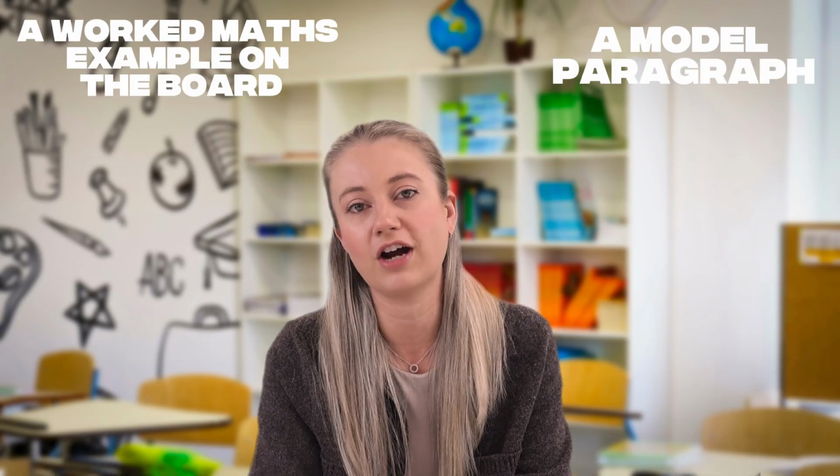And use models. Show students what a good finished product looks like. A worked maths example on the board. A model paragraph on the projector. When students can see where they're headed, they can focus on the journey rather than worrying about the destination.